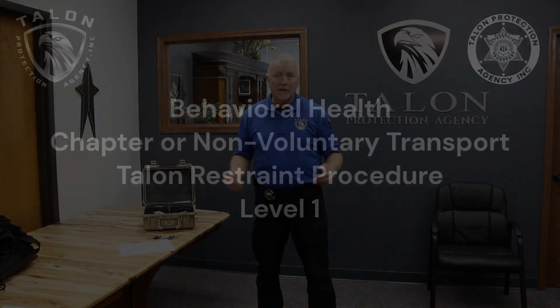With the voluntary transports, no restraints are going to be used on those individuals. We will, however, when we go to transport, do a pat-down frisk of that individual to make sure that they do not have any weapons or anything that can be used as a weapon on their person. Because remember, safety is our biggest priority. Safety for our agents, safety for the individuals that we're transporting. We don't want to allow them to have an item on them that they can cause harm to themselves with. So, voluntary, non-voluntary.